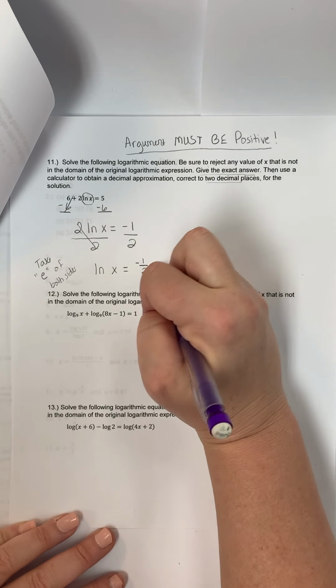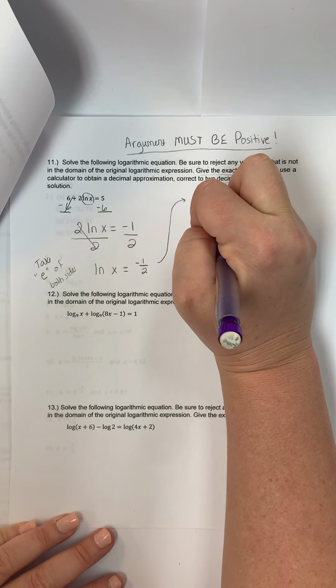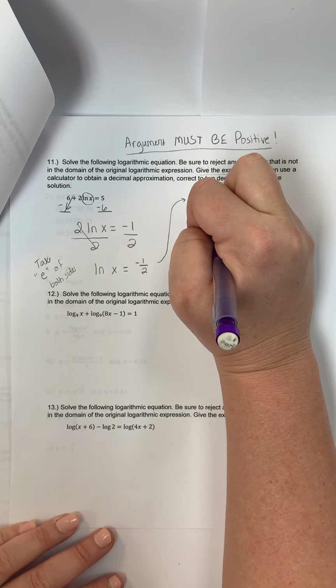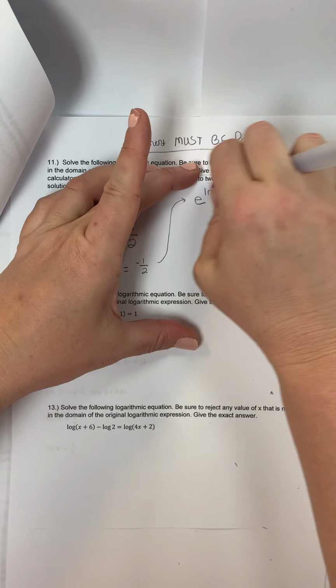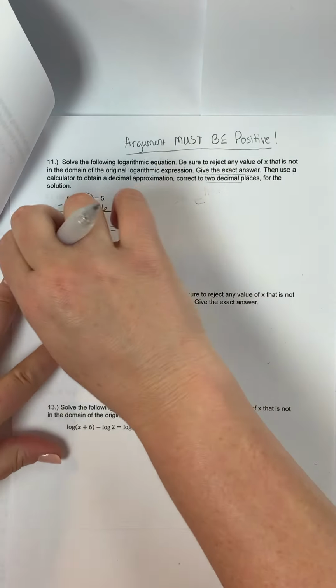So if I take, I'll put it up here, the e of ln of x, okay, well, that's not what I'm going to do. I can't believe I just said that. This is what's happening to me. Erase that.